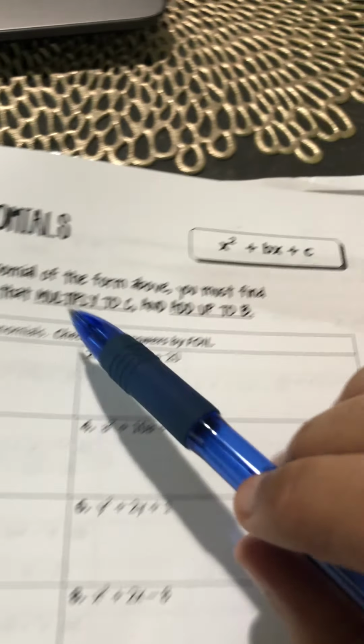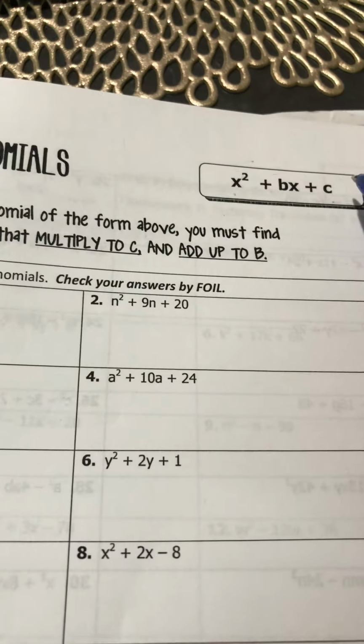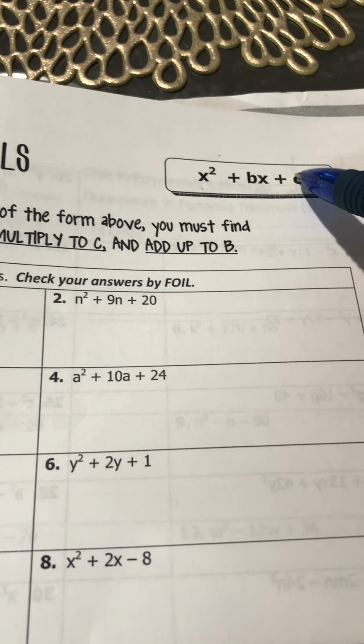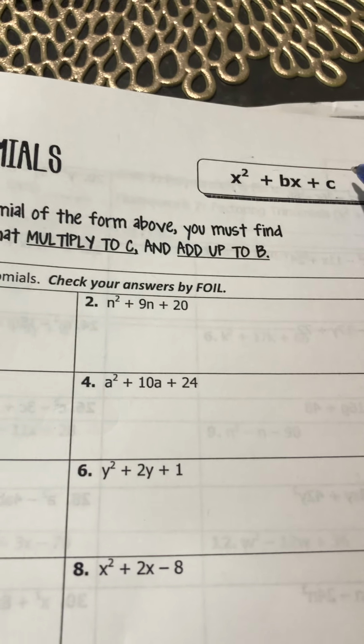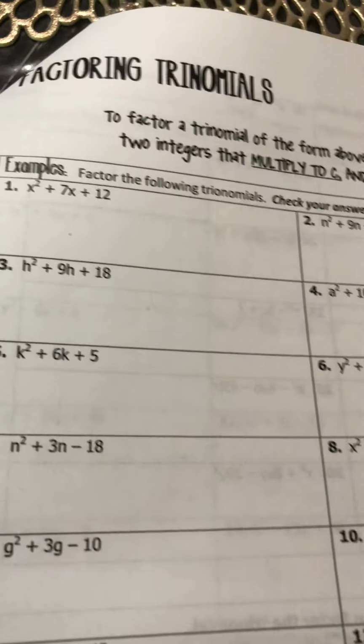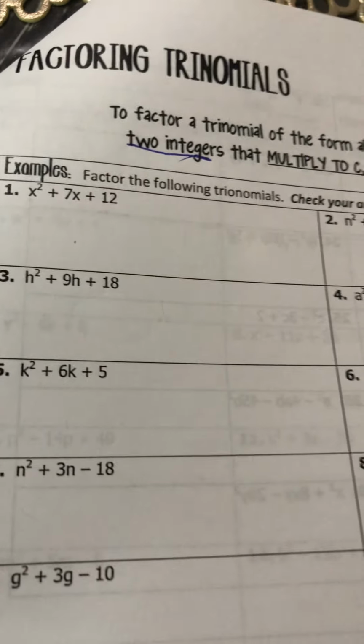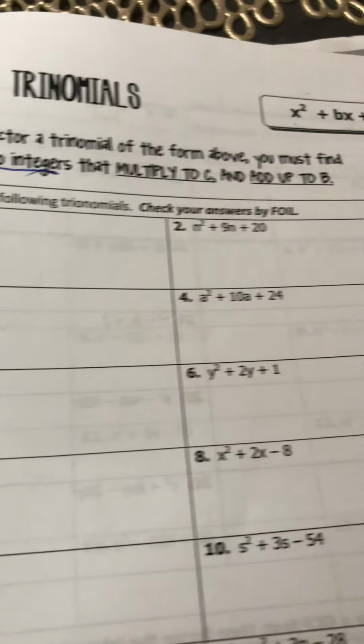And this method is: look for the two integers that multiply to get this C, and when you add those two integers, they should end up with this B. Those should be integers, meaning positive or negative. Factor the following trinomials and check your answers by FOIL.